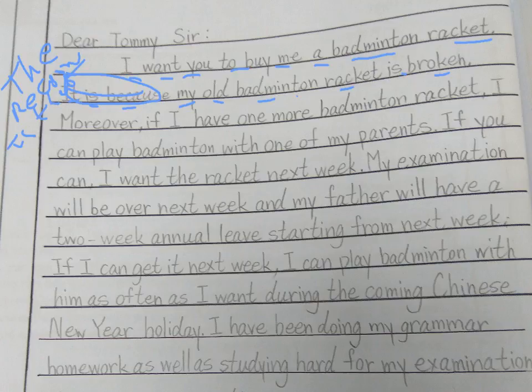Moreover, okay, your second reason: if I have one more badminton racket, I can play badminton with one of my parents. Okay, I like this. But sometimes when we write, we have to think about the logic. If you say that one of your badminton rackets is broken, that means it's not usable. Even if I buy you another one, you will still only have one, unless you're saying you have other rackets at home. Okay? So the logic is not really good here.